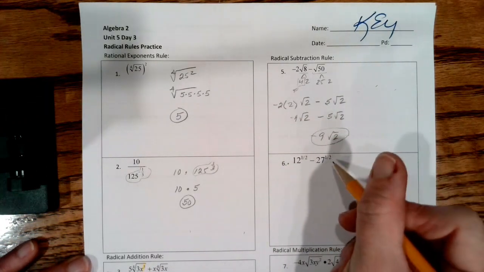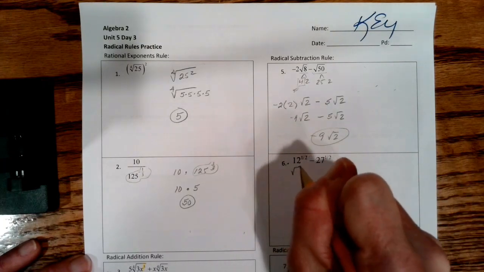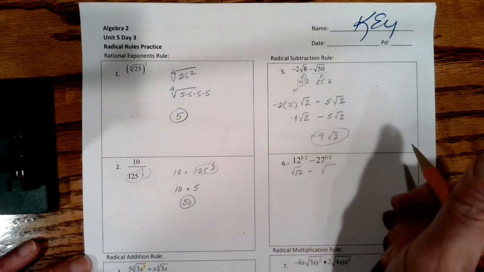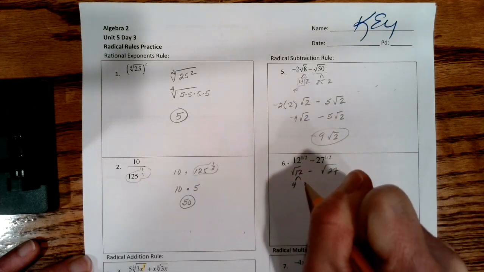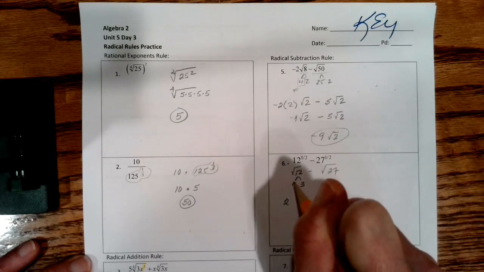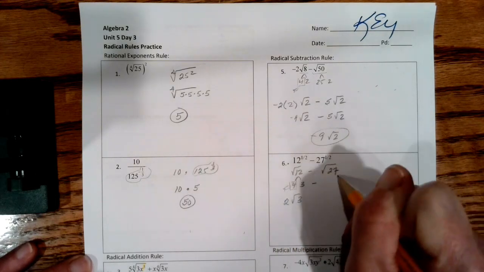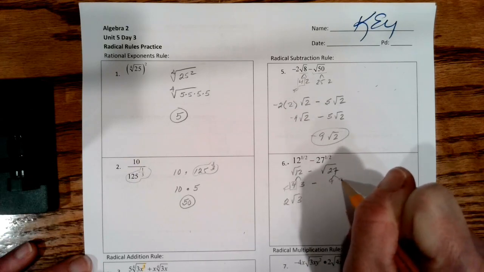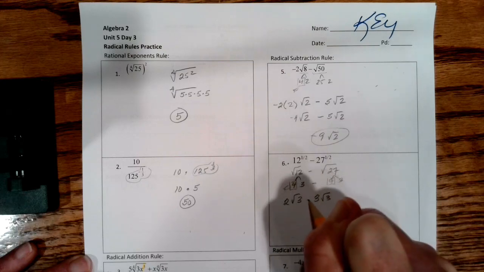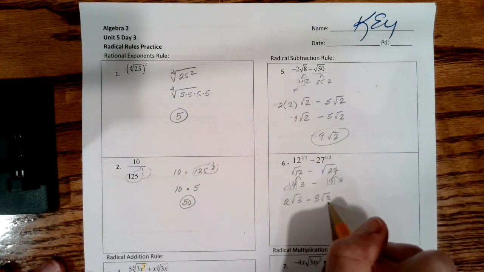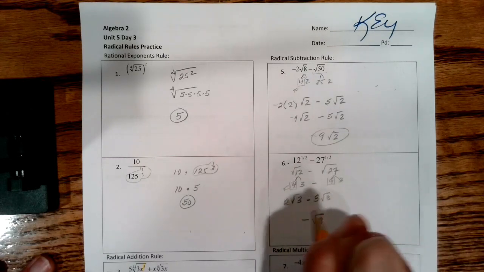12 to the 1/2 power minus 27 to the 1/2 power. That's the same as the square root of 12 minus the square root of 27. 12 is 4 and 3. 2 comes out. That's a perfect square. 2 roots of 3 minus 27 is 9 and 3. That's a perfect square. It comes out. 2 roots of 3 minus 3 roots of 3 is going to be negative 1 root of 3.